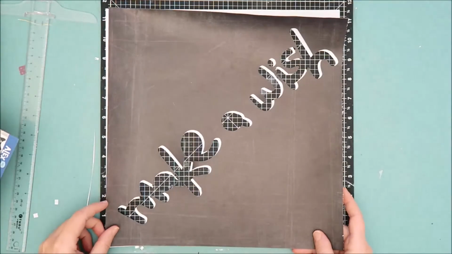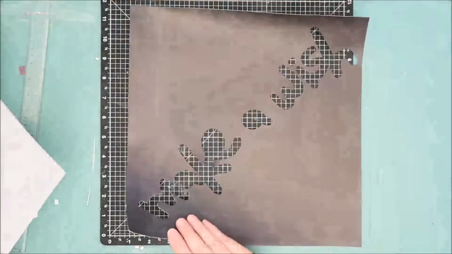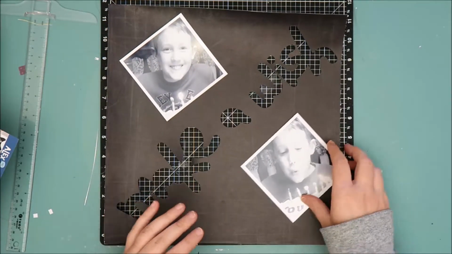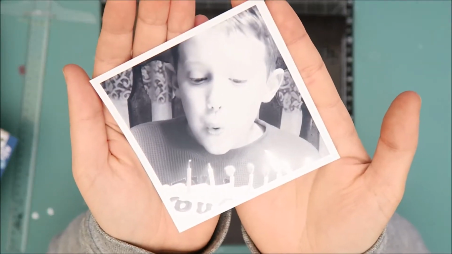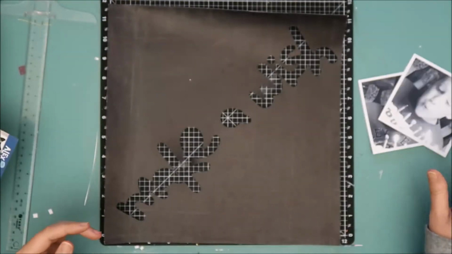Okay, so here you can see the cut file image, and I actually cut it on white and black cardstock because I wasn't sure which one I was going to use on my layout. But I was able to use my 12 by 12 cutting mat, even though it said 12 by 24 on the design screen, and it still cut perfectly. I didn't have any issues.